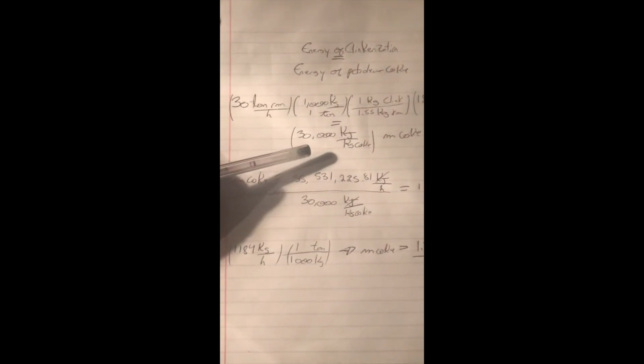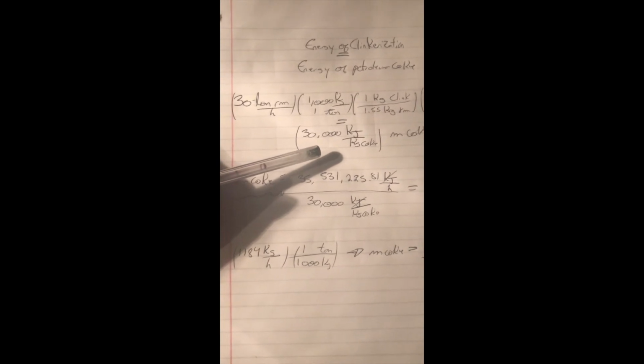And we multiply it times our answer of number 5, the total enthalpy, which is 1835.78, and all of this is equal to 30,000 kilojoule over the mass of coke times the mass of coke.